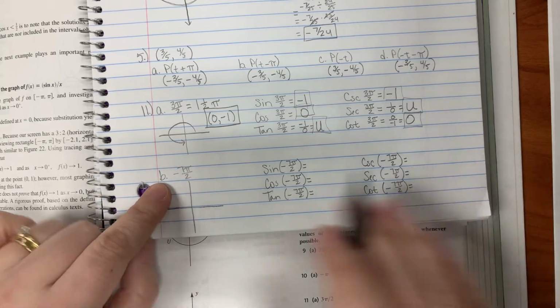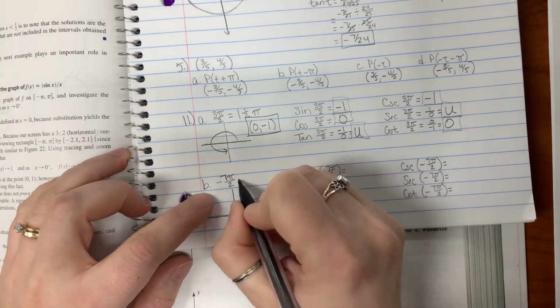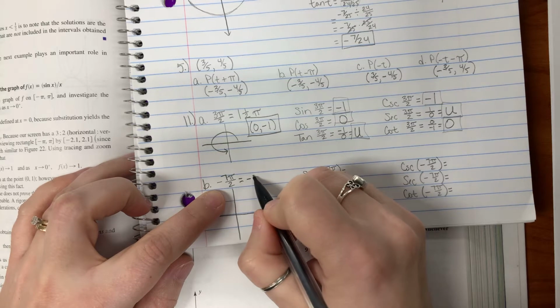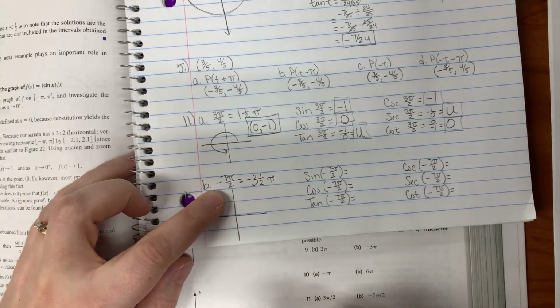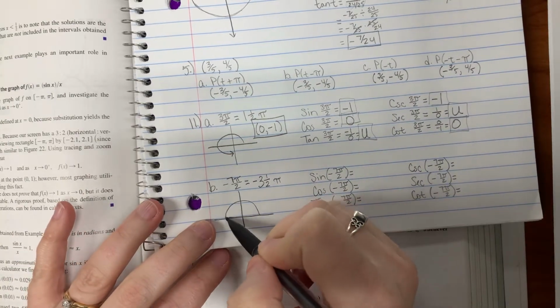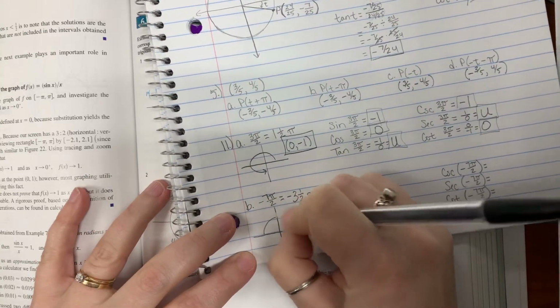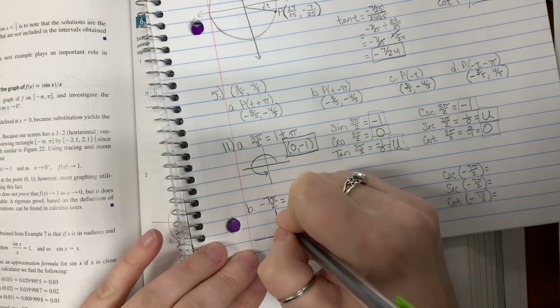Okay, part B, if I'm at -7 over 2, okay, here's what that means. 7 over 2 is the same thing as -3.5. Okay, so that means I'm going to go pi once. Oh, I'm sorry. I'm going the wrong direction. My brain is not with me today, guys. I should have videoed this tomorrow.